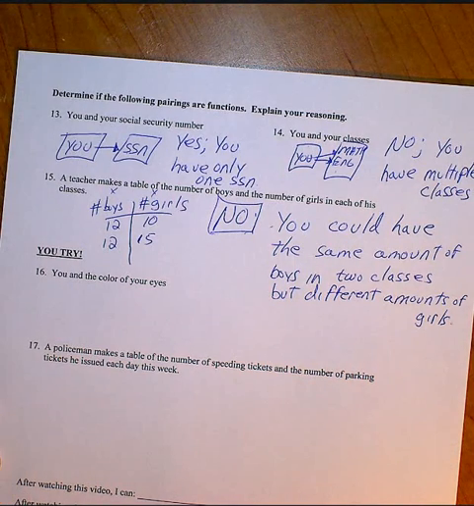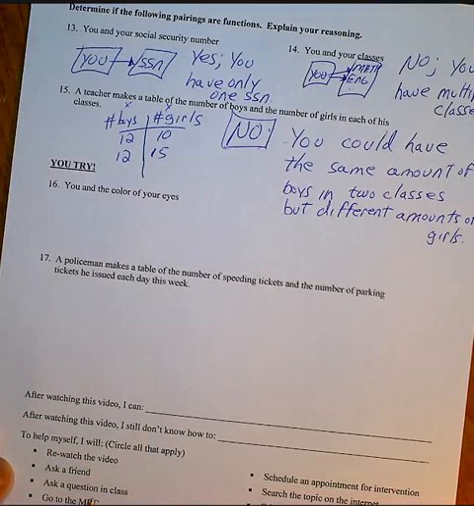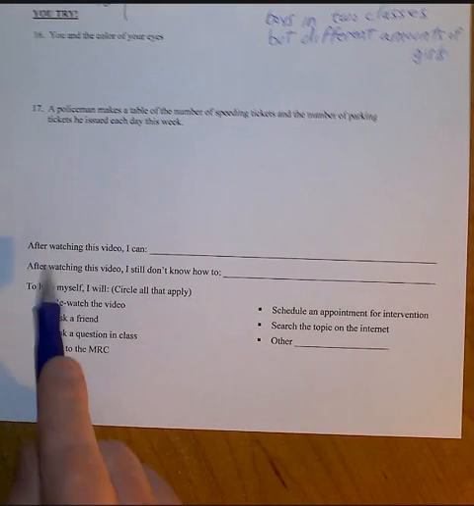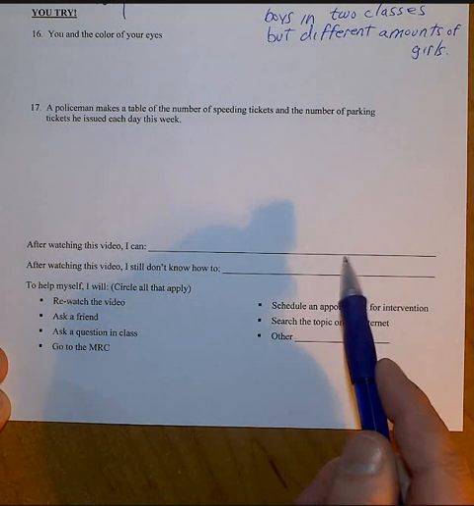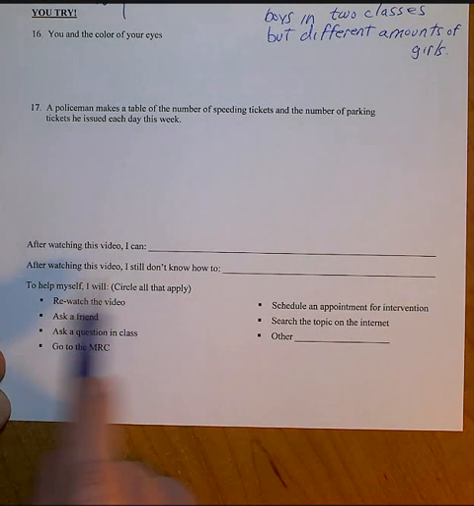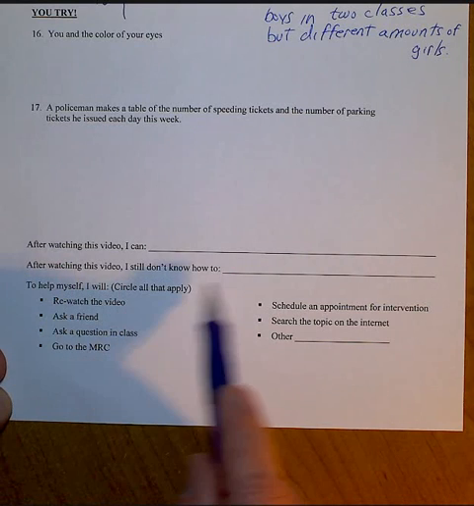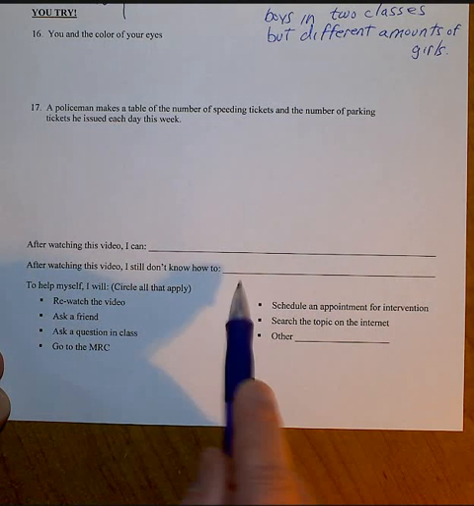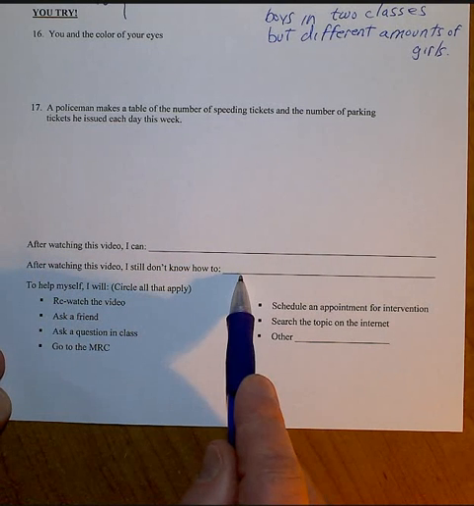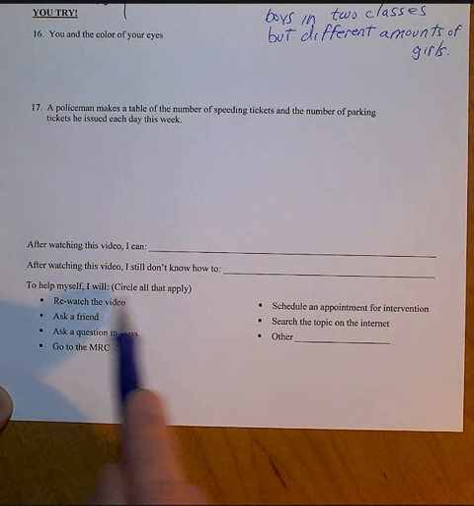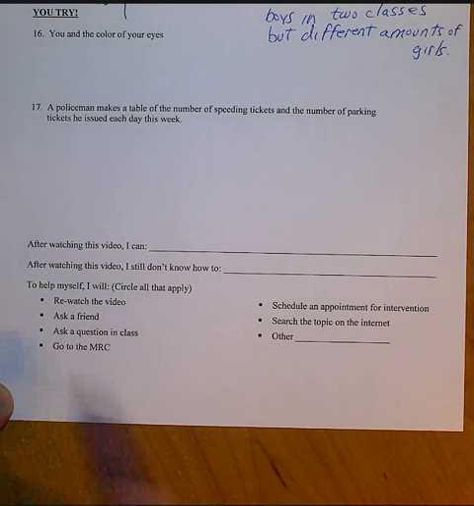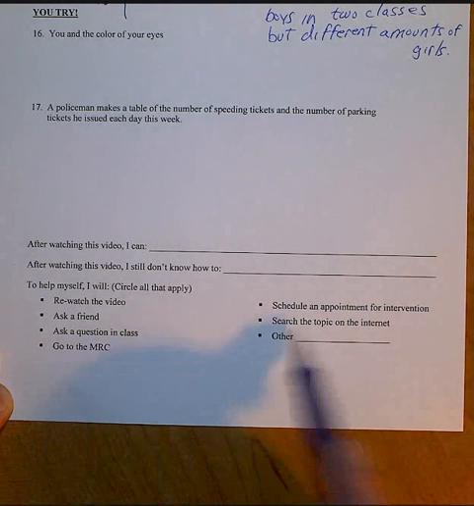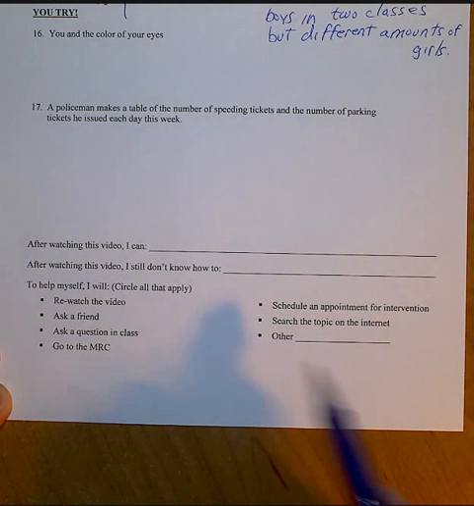So a couple more You Tries. And what we want to try and start doing after we watch these videos, fill out this little section really quick. After watching this video, what can you do after you watch this? Can you do those learning targets? After watching this video, I still don't know how to. Well, list if you don't know how to do something. And then to help myself, we rewatch the video, ask a friend, ask a question, go to the MRC, schedule an appointment for intervention, or search the topic on the internet or something else. Circle all that apply.